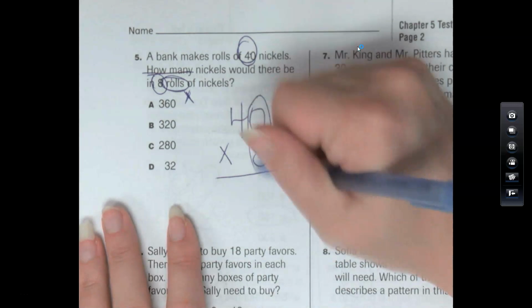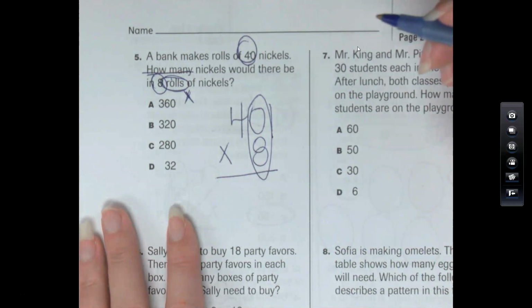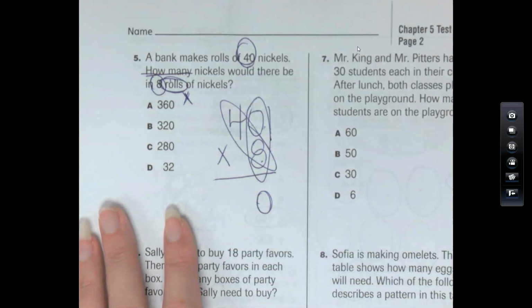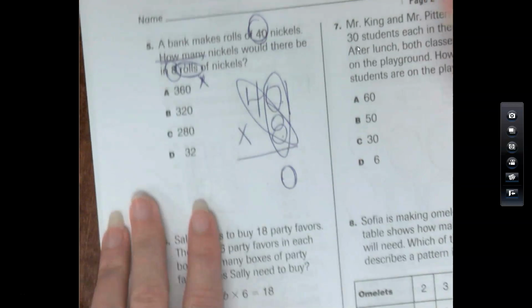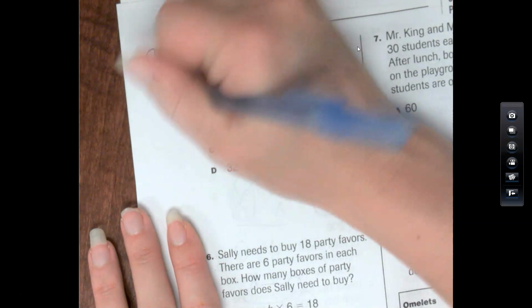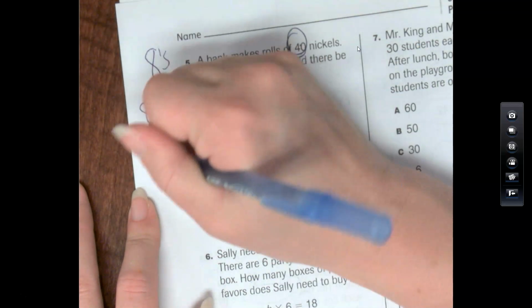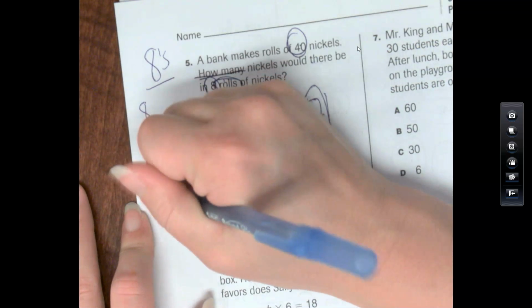Well, what is 0 times 8? 0 times 8 is 0. What is 4 times 8? Now, this is where you want to have your H trick written down. Remember, we can use our H trick to help us. If you wrote it, you can use that now, as I'm writing it now, here.